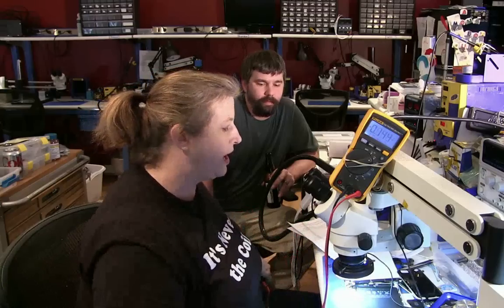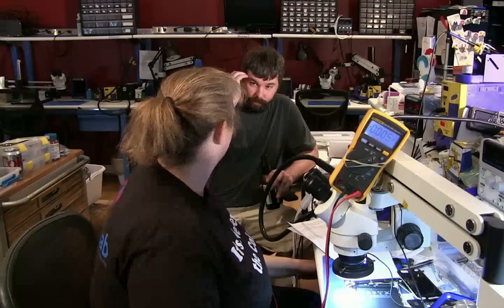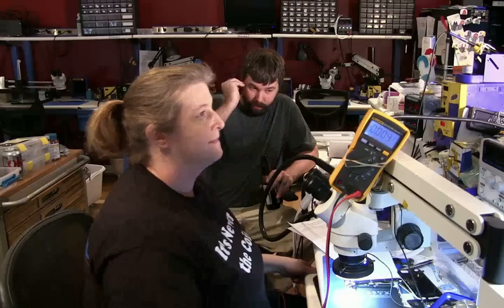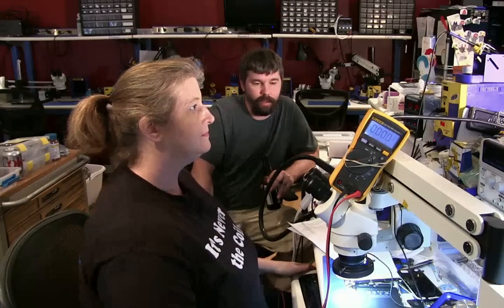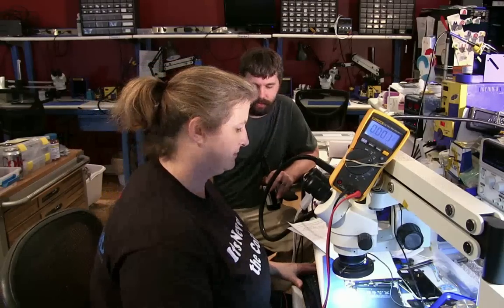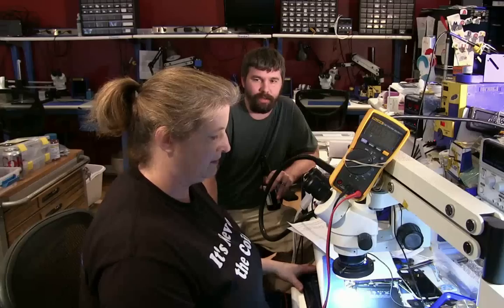All right, so now why is that a big deal? Who cares? So Mark, why is that a big deal? Because if battery is connected, then you have voltage that can be shorted to ground at the connector. Alrighty.